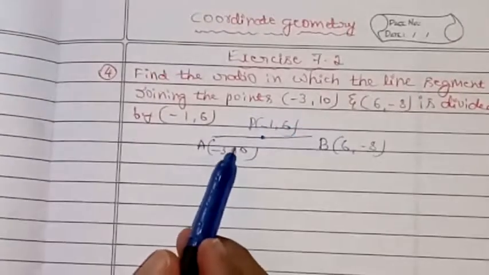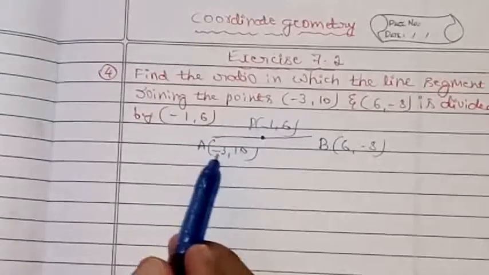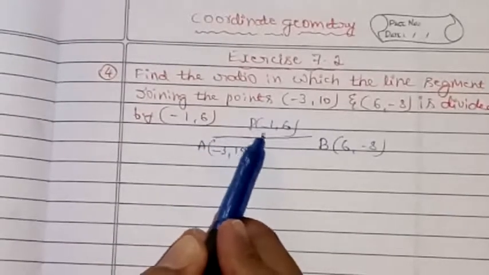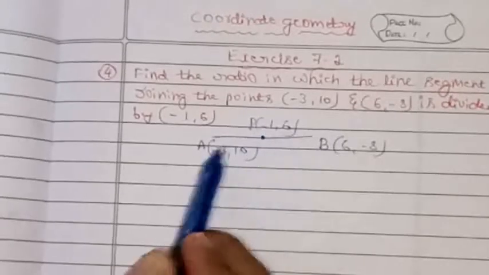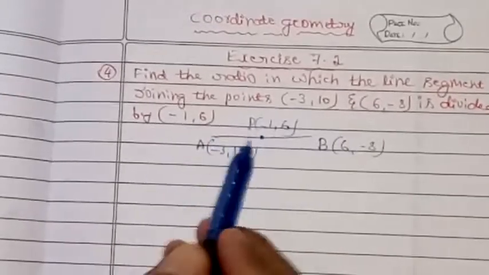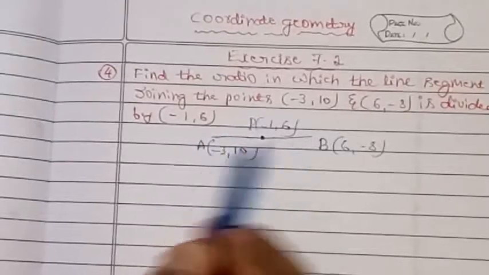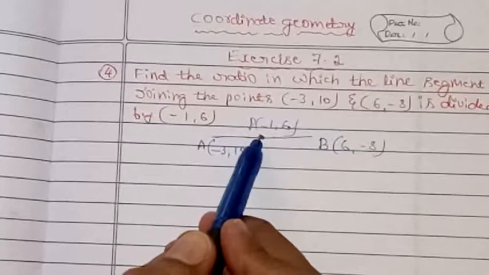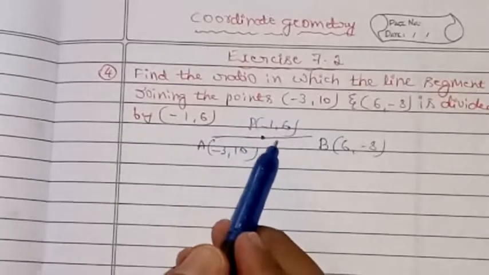Now you need to find in what ratio this line segment has been divided at the coordinates (-1, 6).